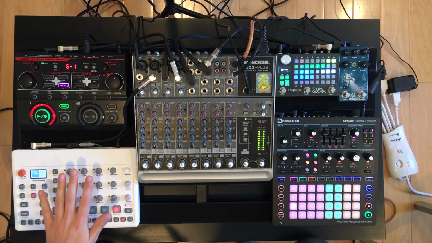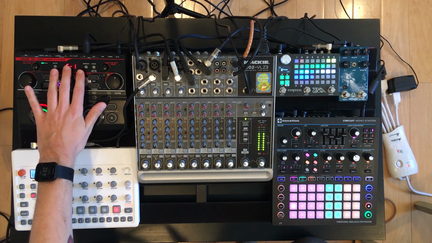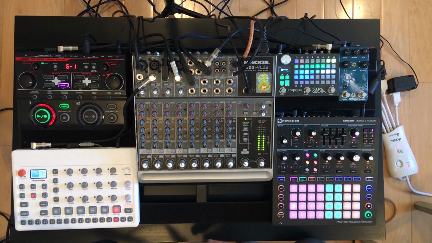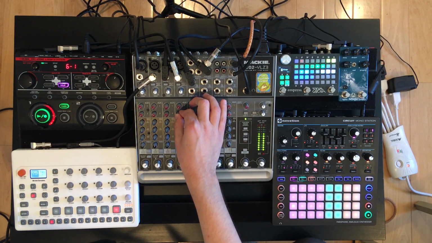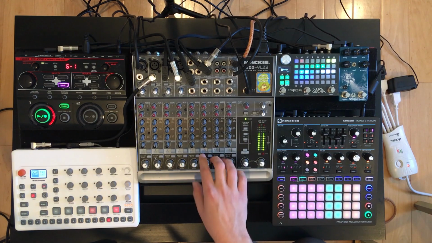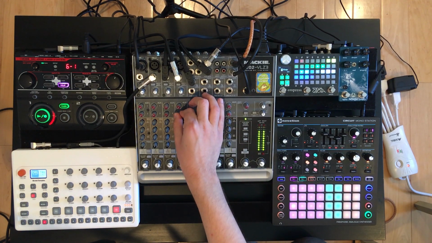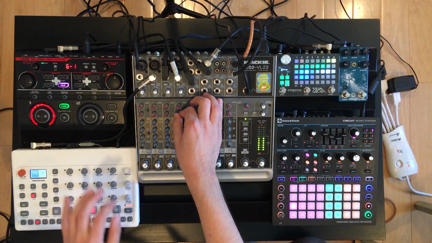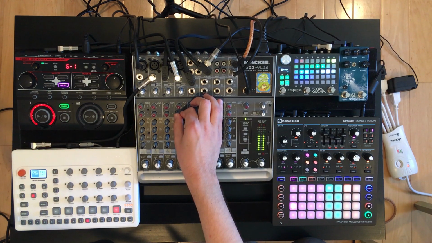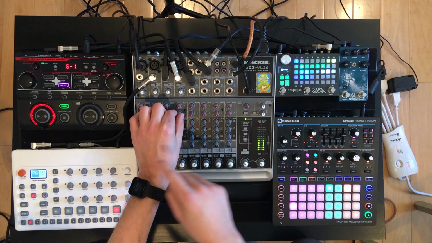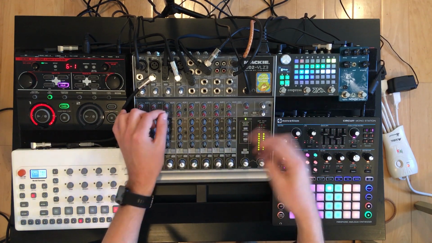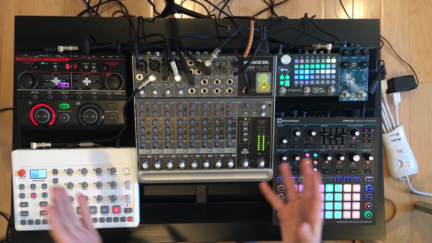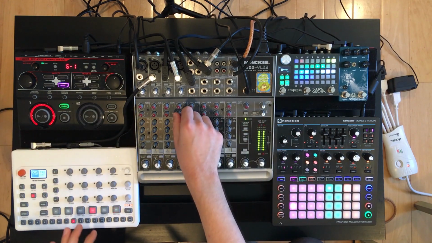So this is now just the model samples and the loop from the RC-202 playing. If I wanted to, I could send this over into that crazy delay. It's a little crazy. Again, I can send any audio from this into this and vice versa, just if I really want it to drown out.